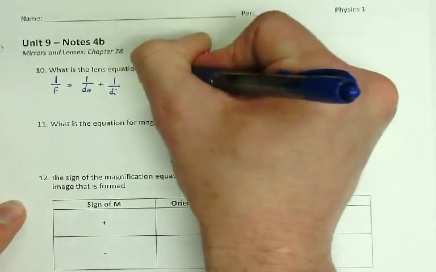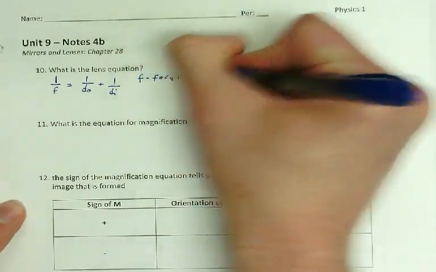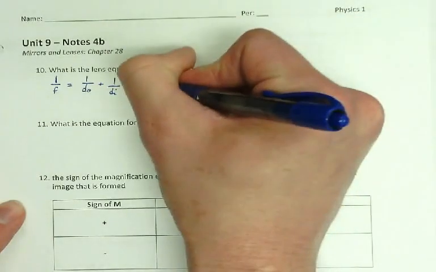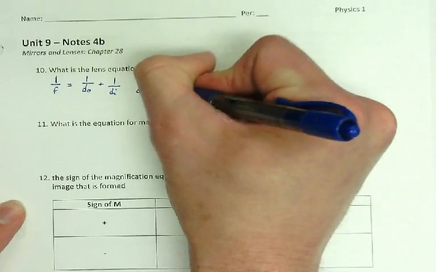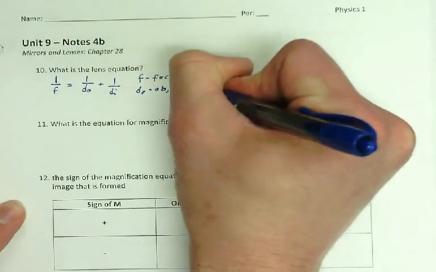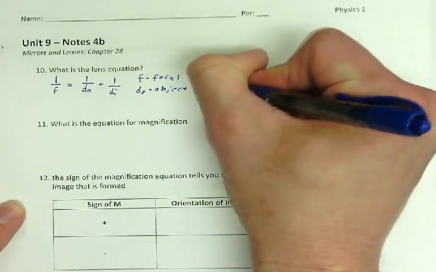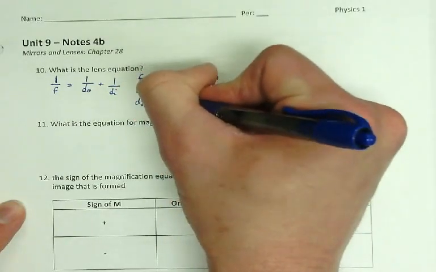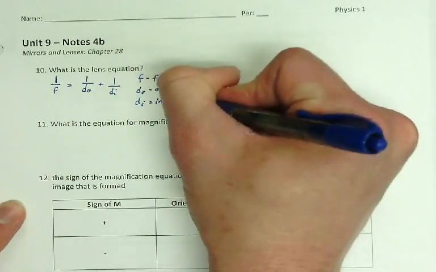f is focal length. dO is object distance. And di is image distance.